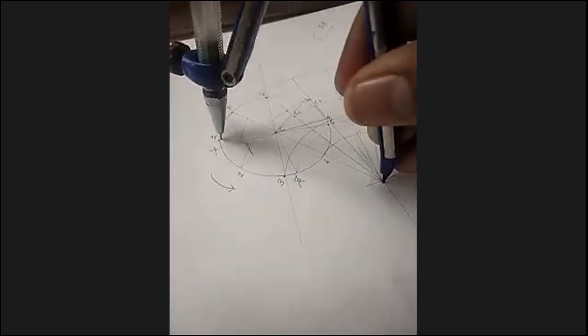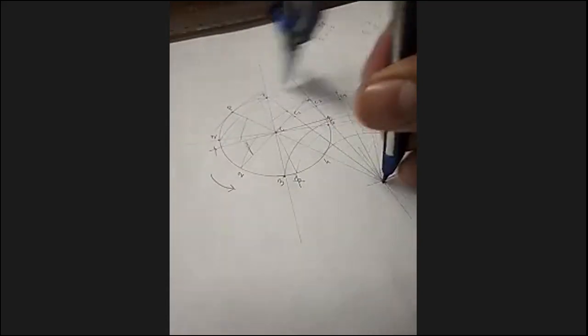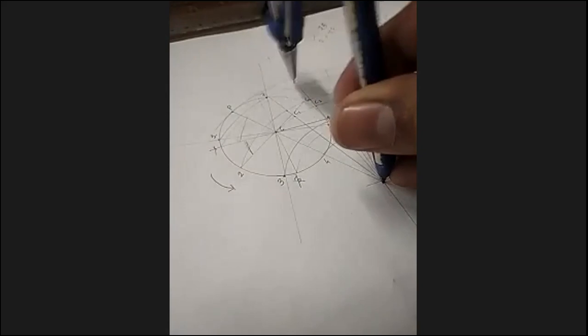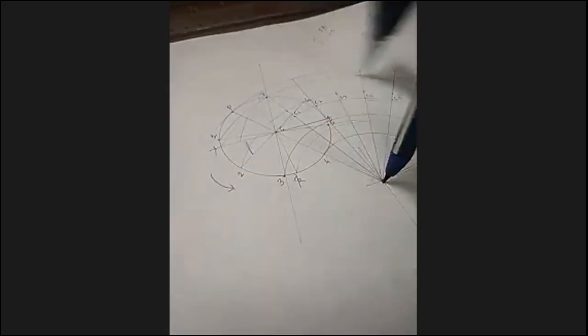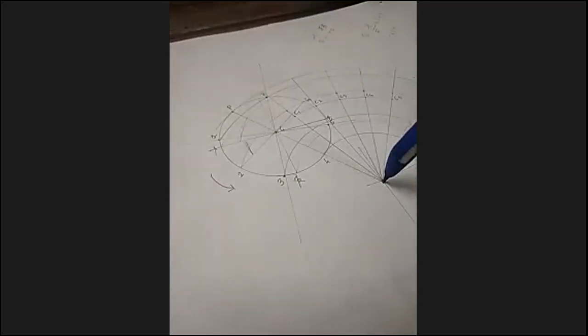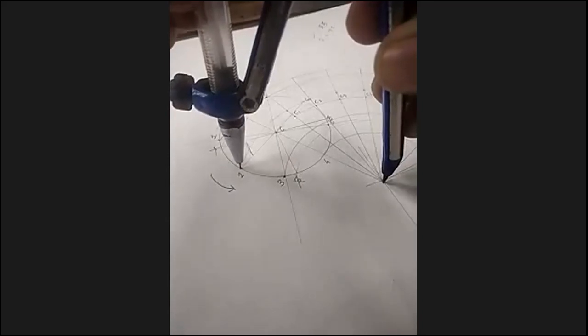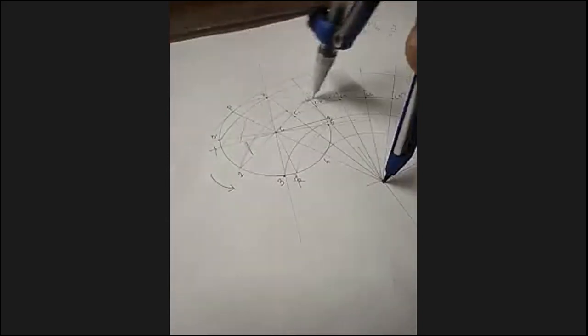See, my compass is passing through 1 as well as 7. It should be like this. Then it is correct. So if it doesn't happen like that, then you realize there is some error. Understand? Same way, 2 will pass through 6 also.